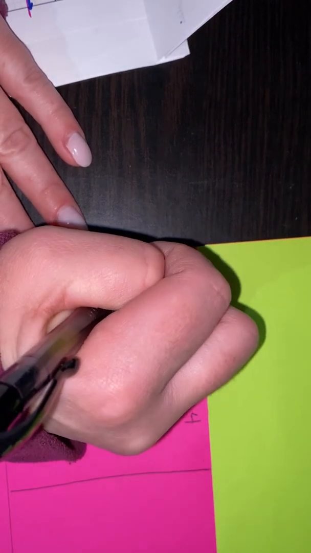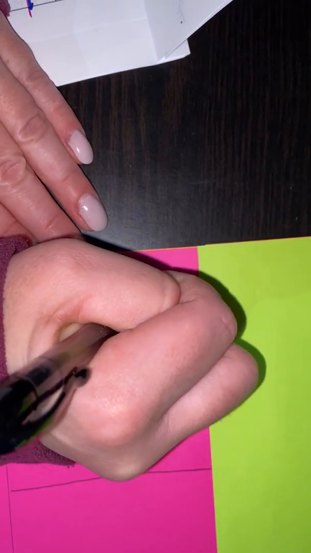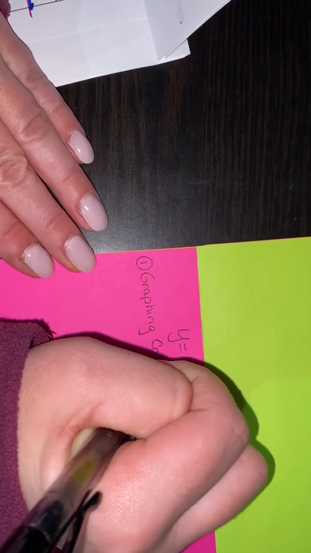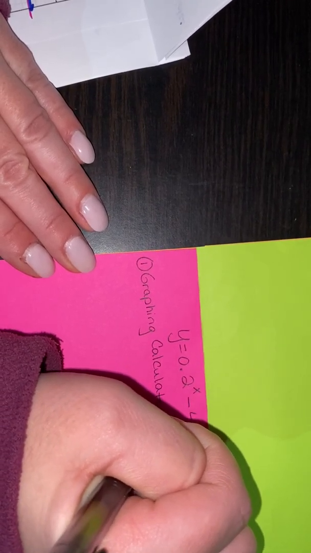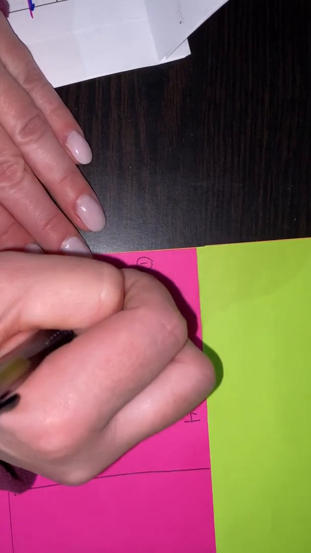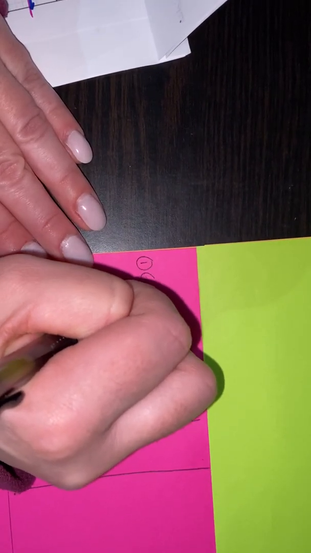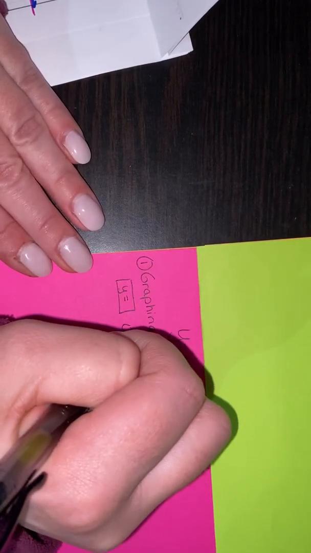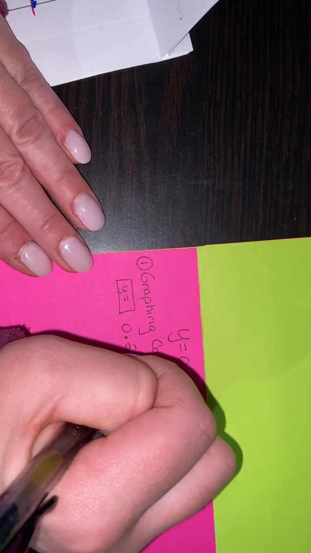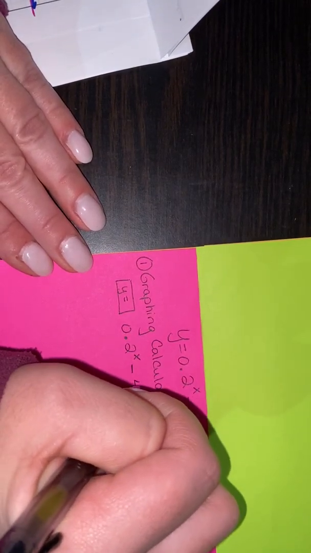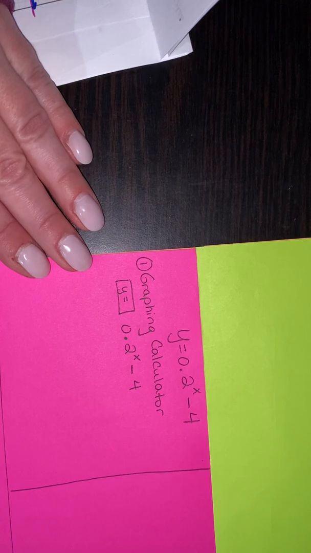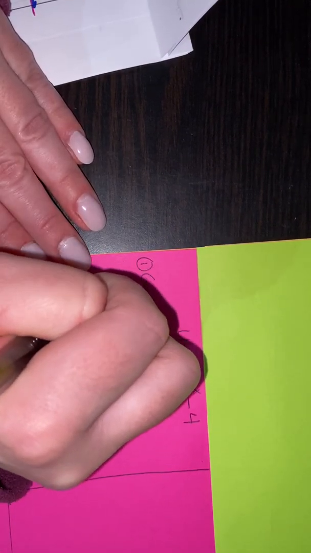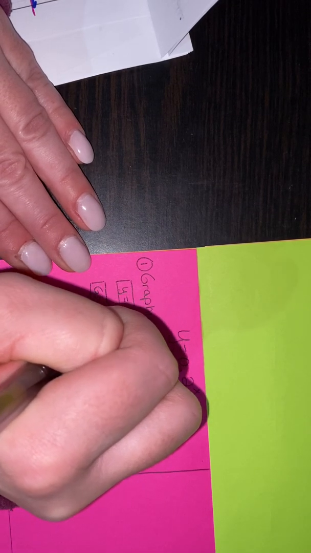All right, so the first thing you're going to do is get your graphing calculator. You're going to go to the y equals button, the very top left, and you're going to type in 0.2 raised to the x power minus 4. Then you're going to hit your graph button so you can see it.